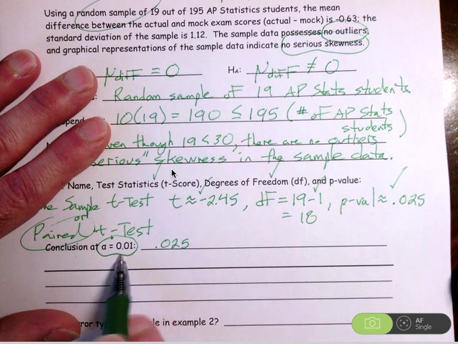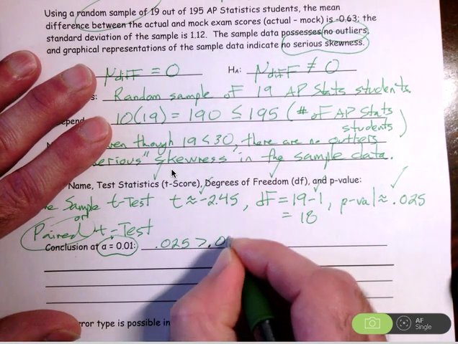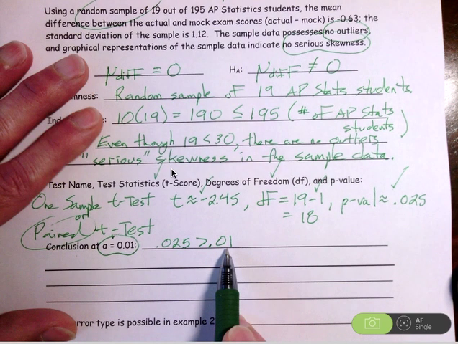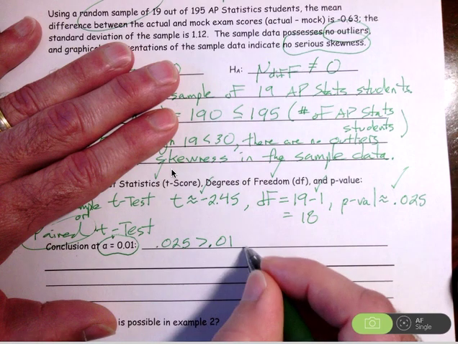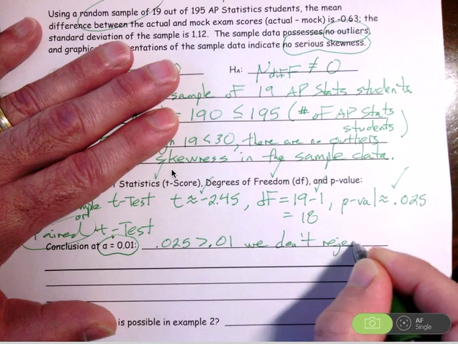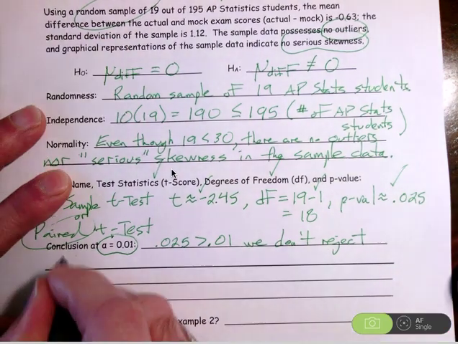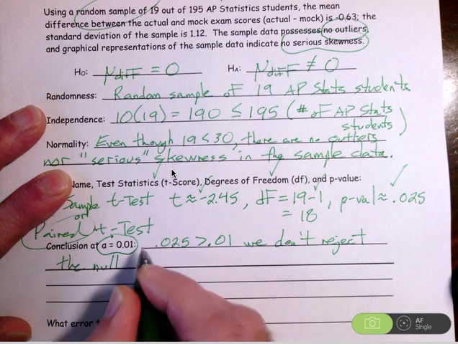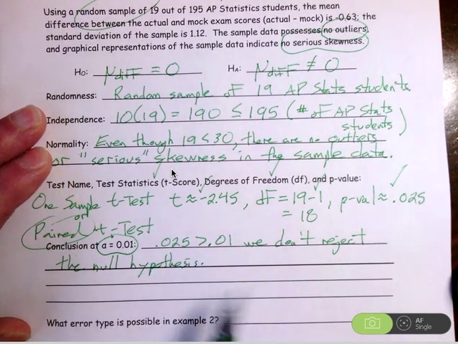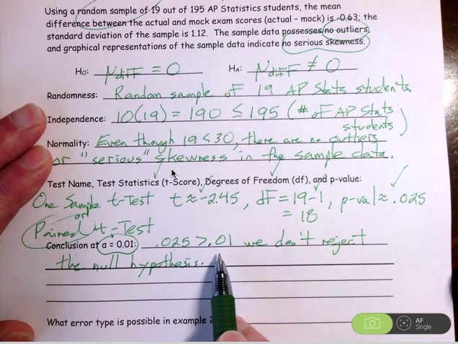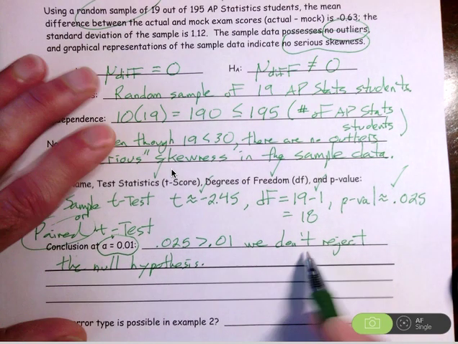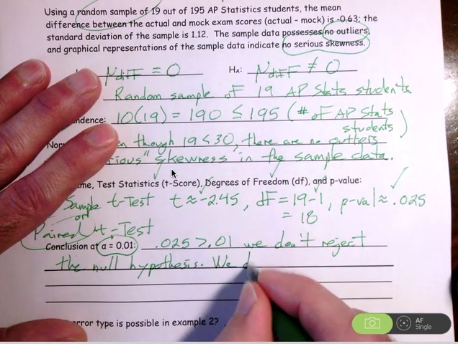So 0.025 is greater than 0.01. So this is not unlikely enough for us to reject the null hypothesis. So because of this comparison, we don't reject the null hypothesis. Based on this level of significance, an alpha of 1%, this is not unlikely. So we do not reject the null hypothesis. So we don't have evidence.